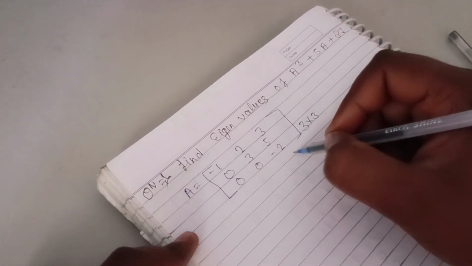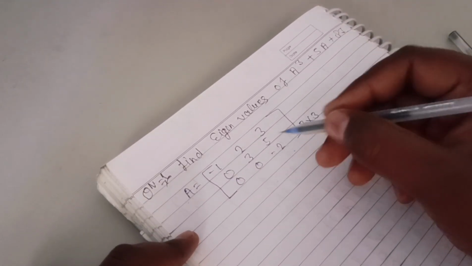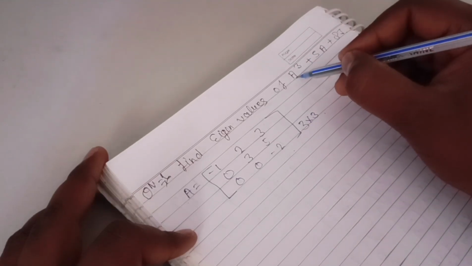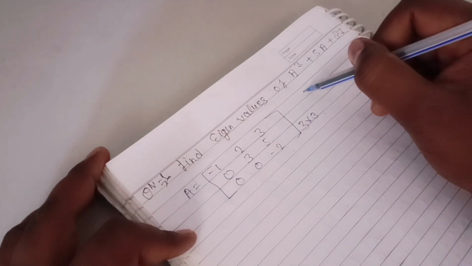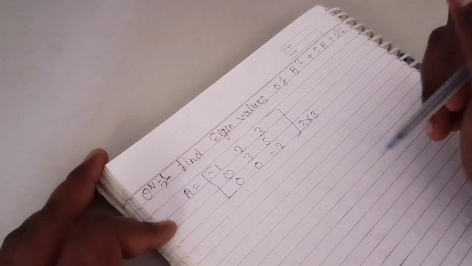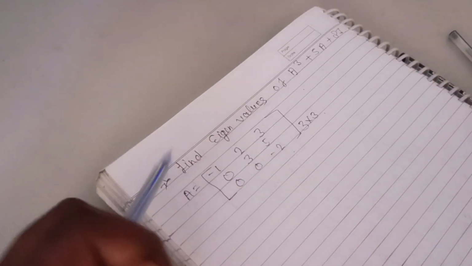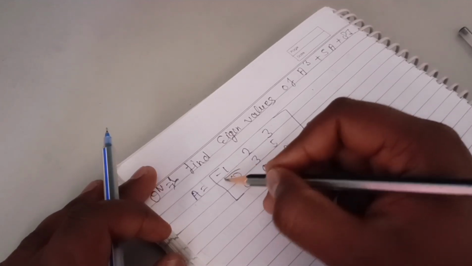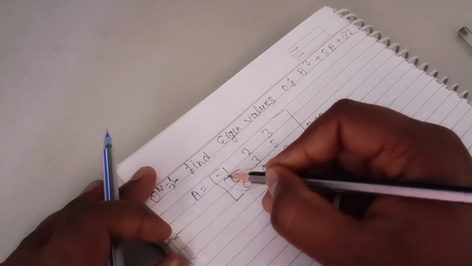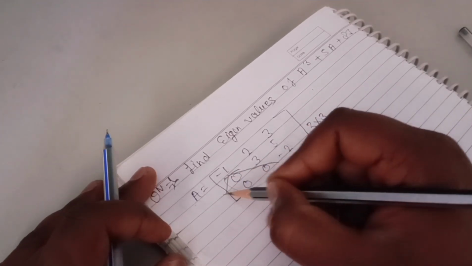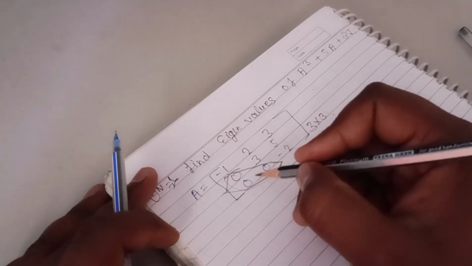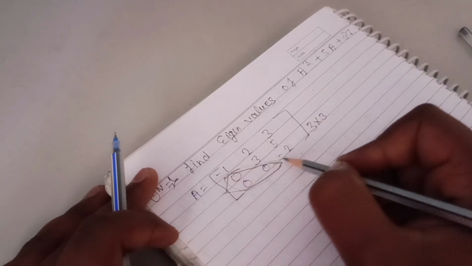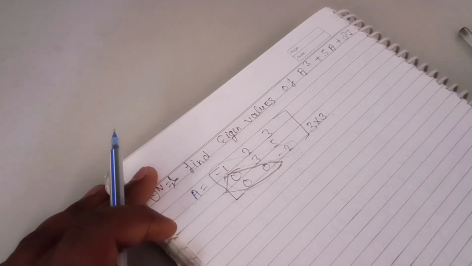We will do the same process: firstly we will find the values of lambda, and then we will replace it by lambda, put in the values of lambda and get the answer. The most important thing to notice is that this is a triangular matrix with zeros below the diagonal, so I can directly write the values of lambda.